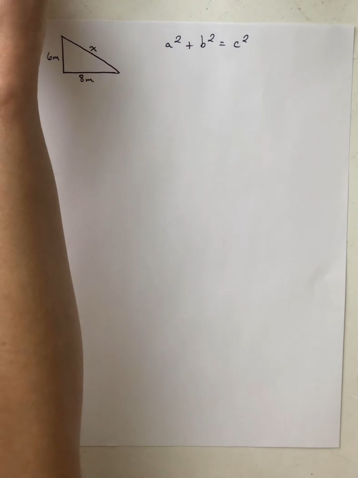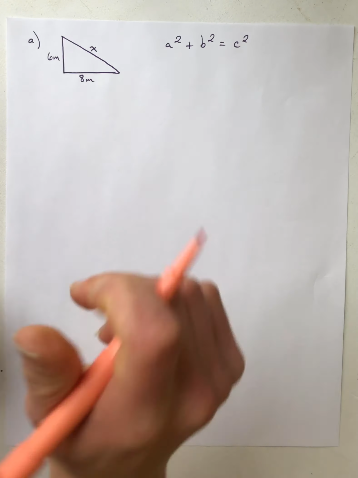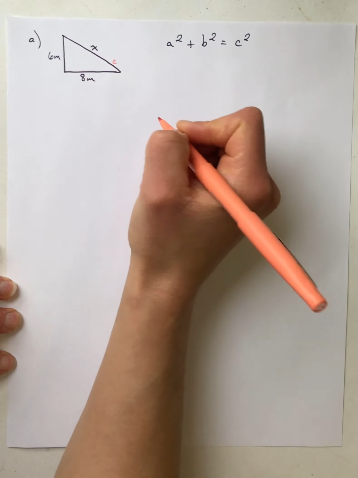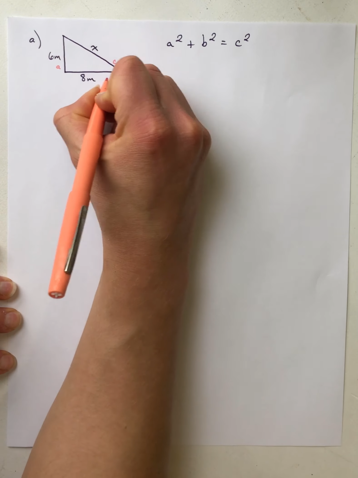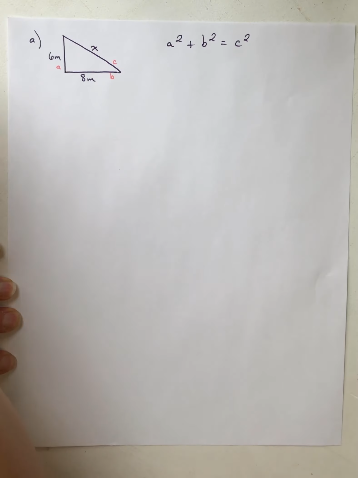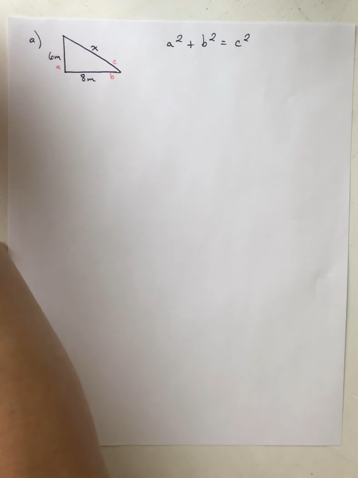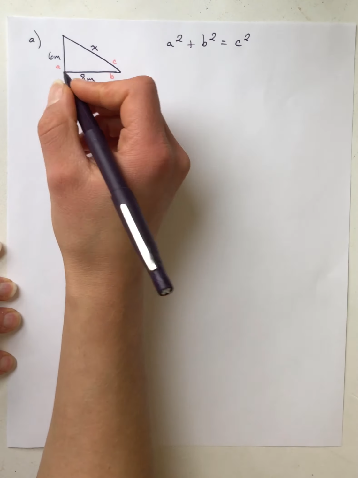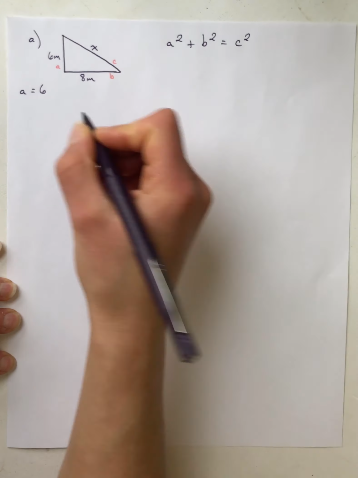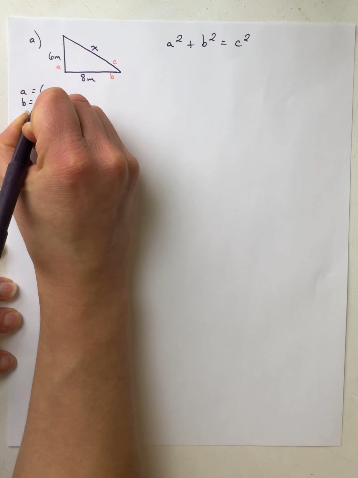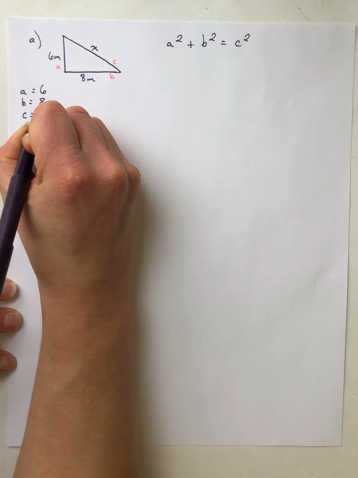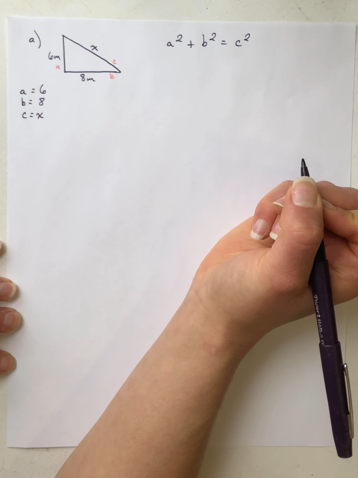And what I would do is I would then go and write, okay, so this side is c. And it doesn't really matter, this one can be a and this one can be b for today. So I am then going to do step two and plug in the information I know. So I would probably write, okay, so I have a equals 6 and b equals 8. And my c is going to equal x because I have no idea what it is.